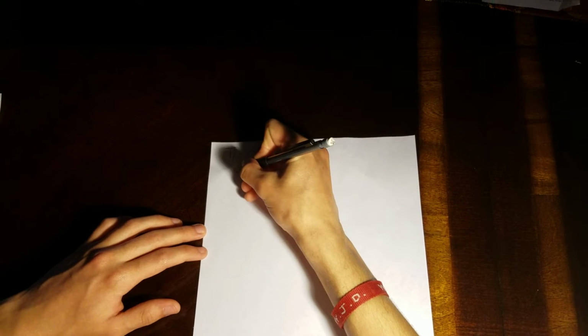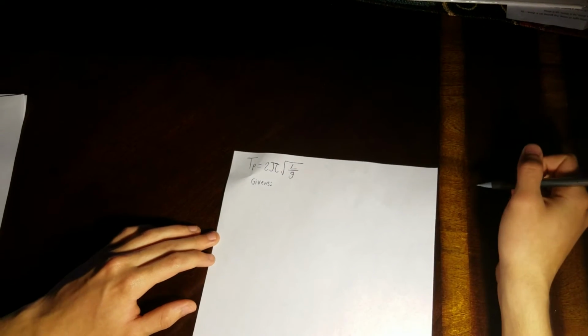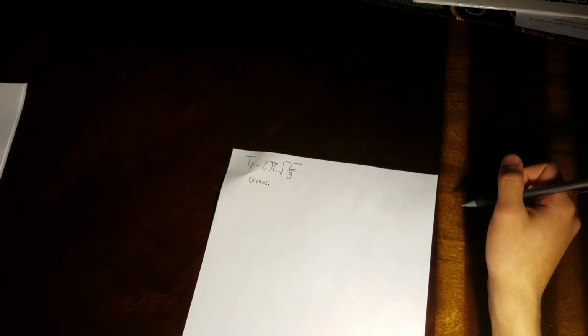Here's the formula we'll be using to solve this problem. Period equals 2 pi times the square root of length over gravity. First, we'll state our givens. We'll refer back to our problem to figure out our givens.